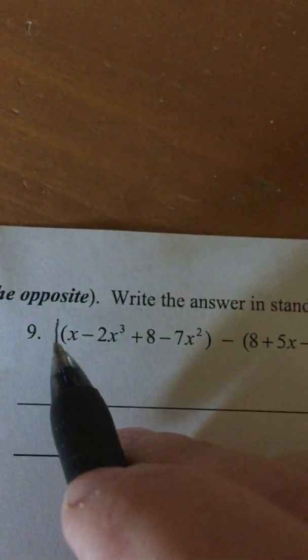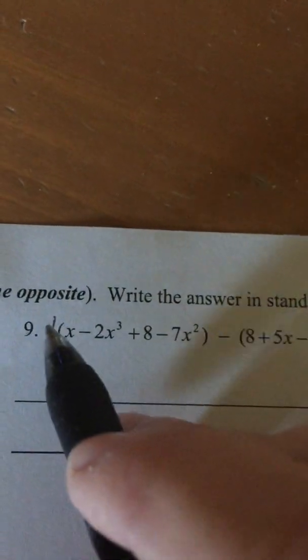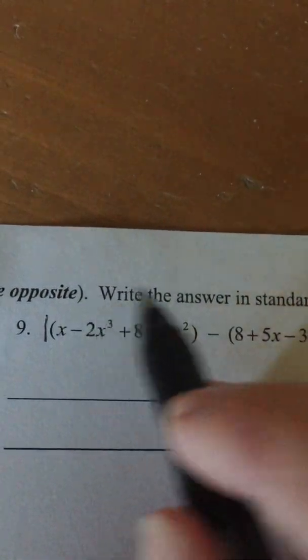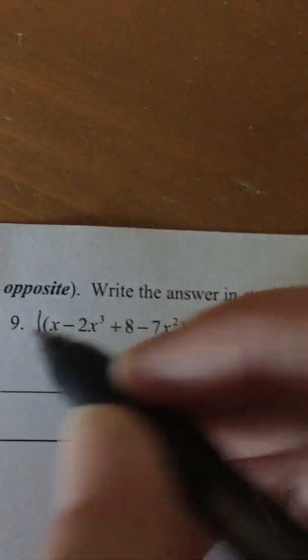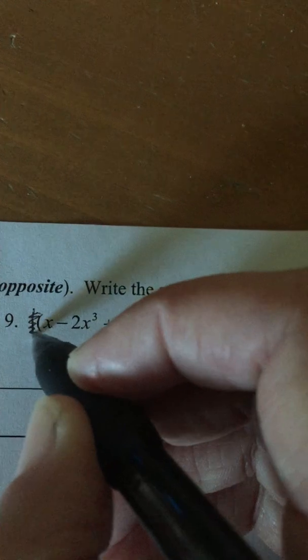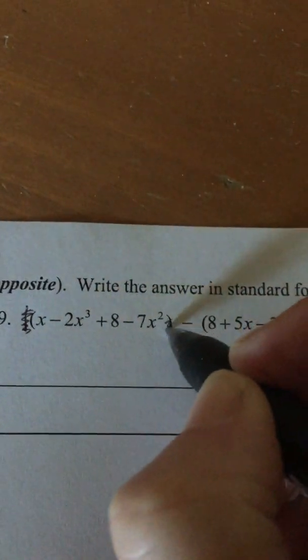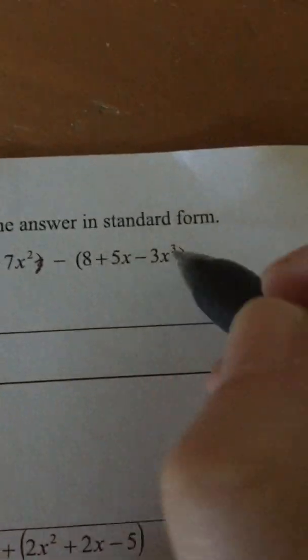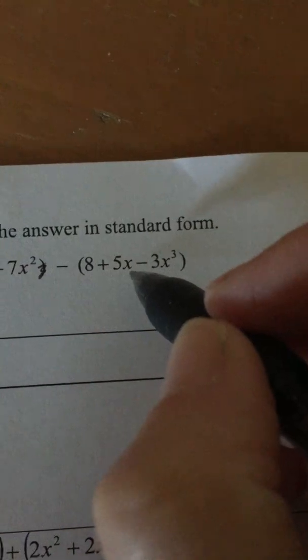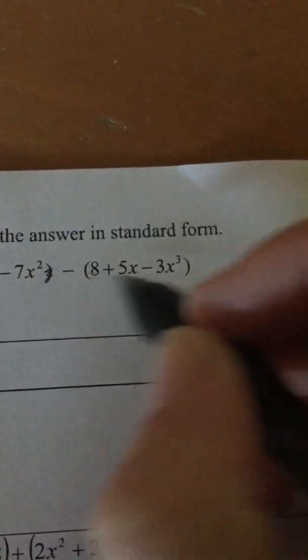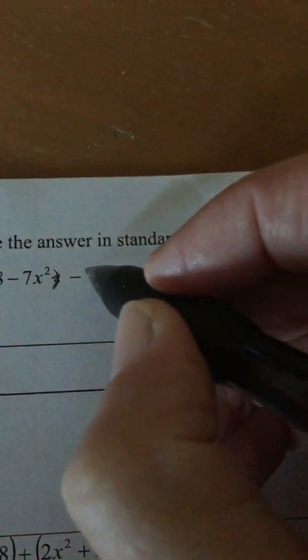What's the number in front of the parentheses? That is a positive 1. So when I multiply everything by a positive 1, is anything going to change? Nope, not a single thing is going to change. So those parentheses are gone, and this parentheses is gone. Now this set of parentheses, 8, x to the first, x to the cube. Anything like terms? Nope.